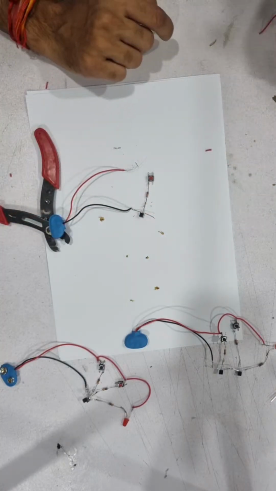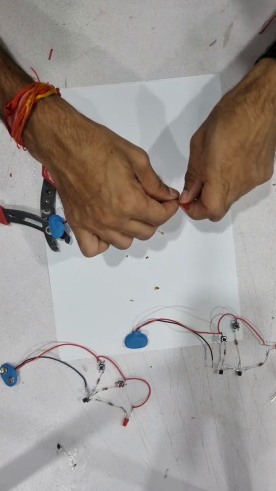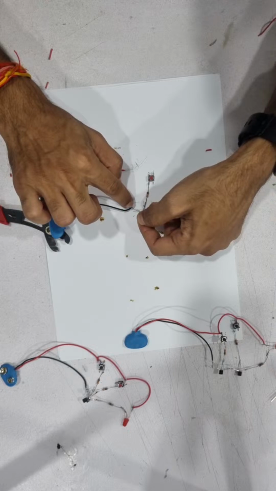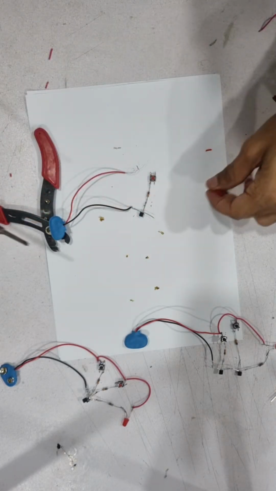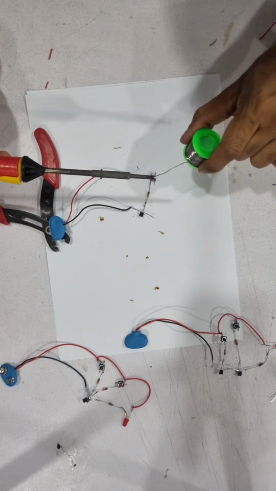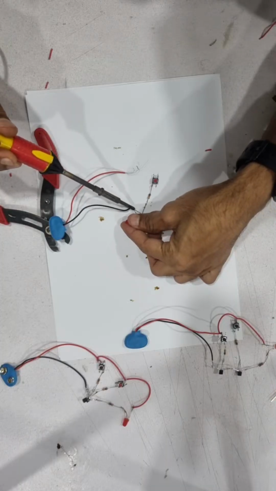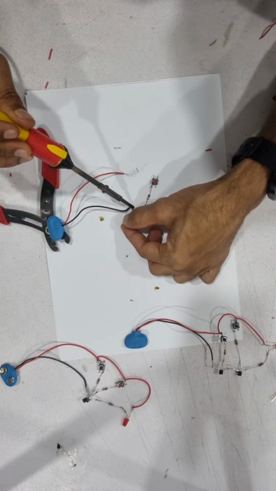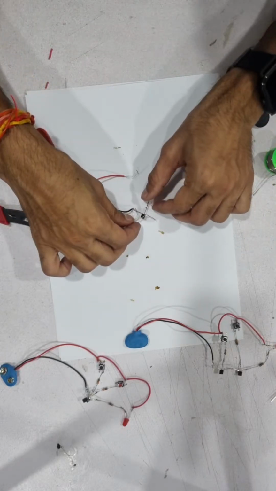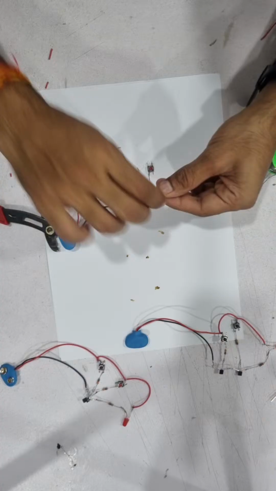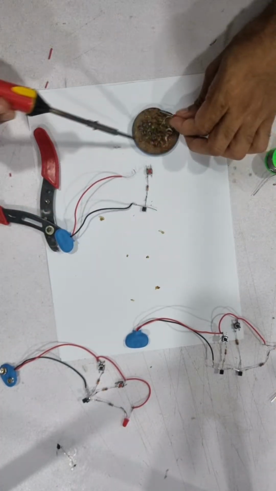One tricky thing is here. I'll take the LED and the negative pin, and I will connect it directly to this portion. So I'll quickly make that connection. Not yet done. It takes a little bit of paste.